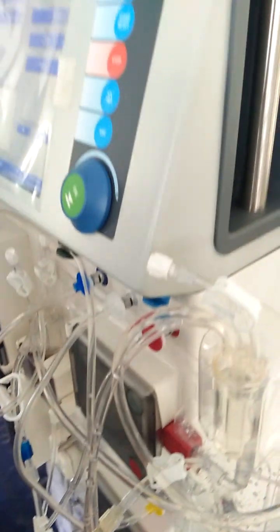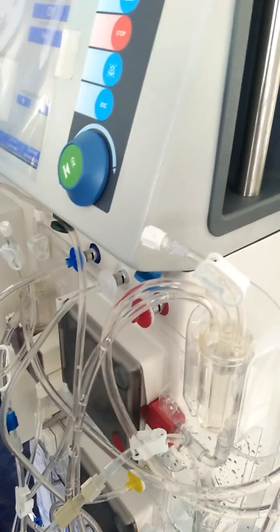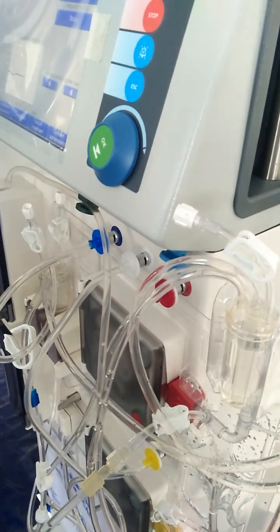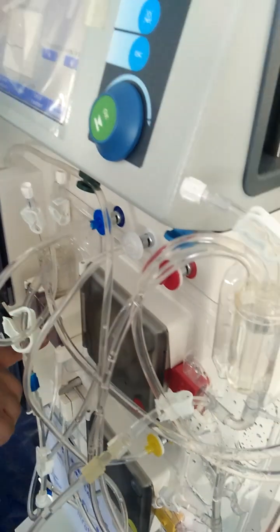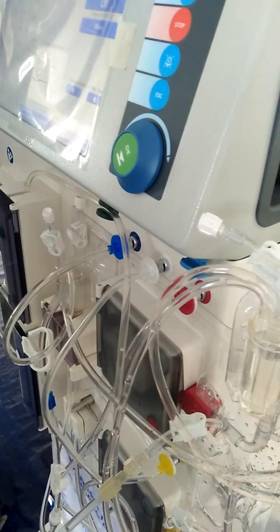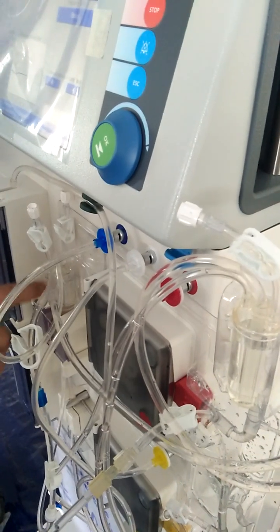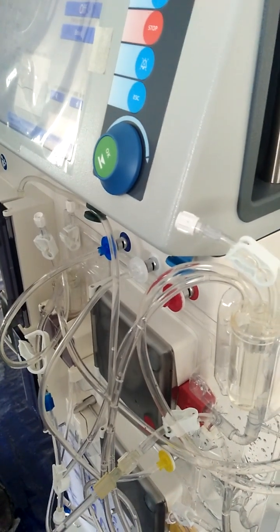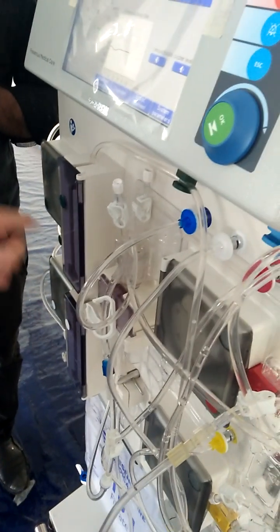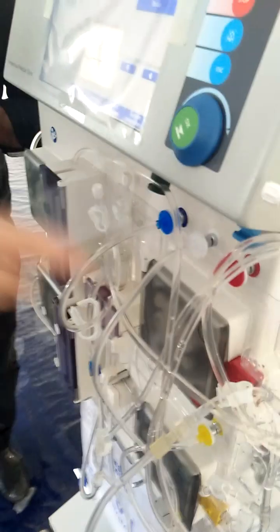Okay, let's go back to the pressure first. So, what is this? Venous pressure transducer. Okay, so what is it measuring? The pressure of blood going from where to where? Actually, this is measuring the pressure of the blood from the circuit to the patient. Yes.